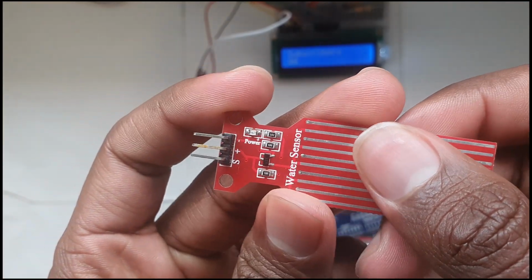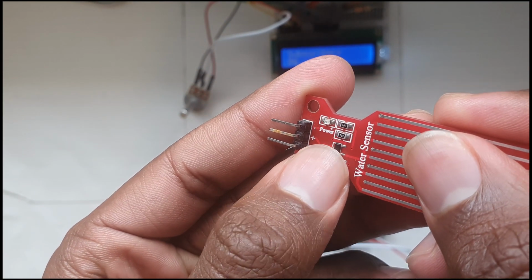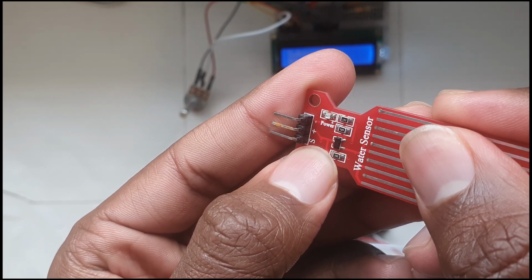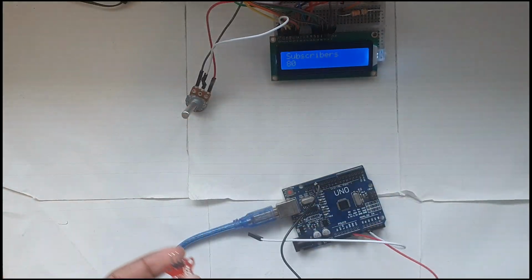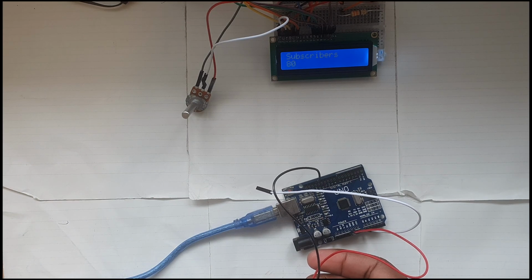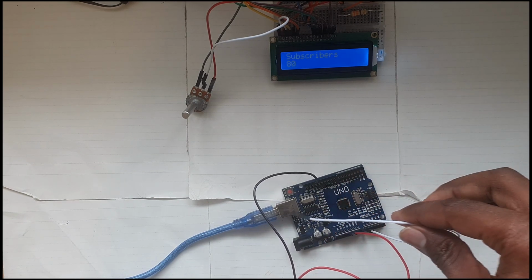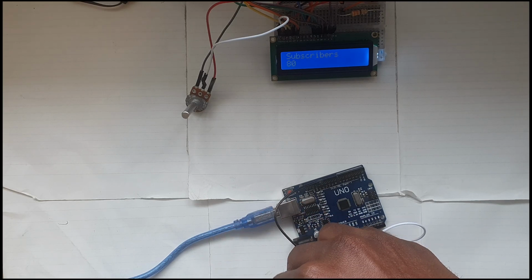Now the sensor is very basic and only has 3 pins. In my case I have plus, minus and S. The minus is your ground pin, the plus is your input, your VCC pin, and the S is the sensor pin that's going to provide the analog signal. I'm going to give the sensor 5 volts.